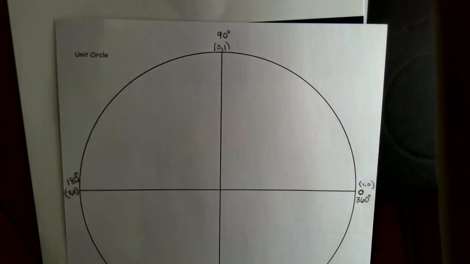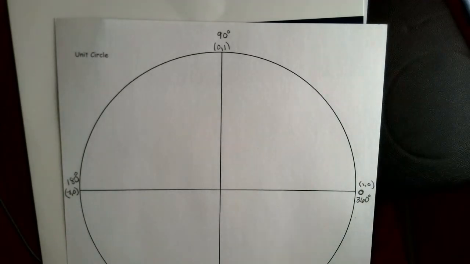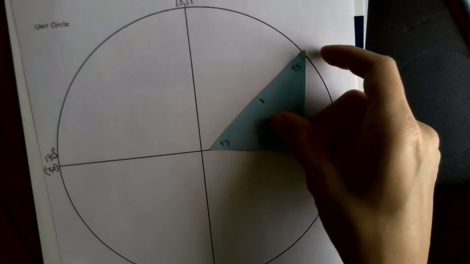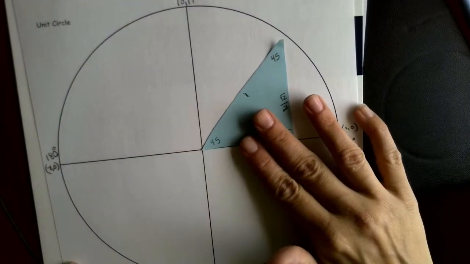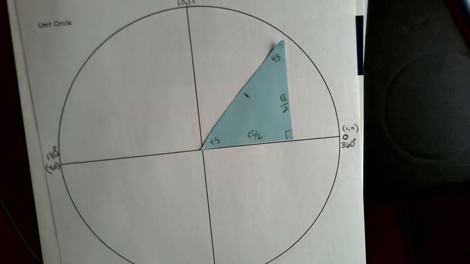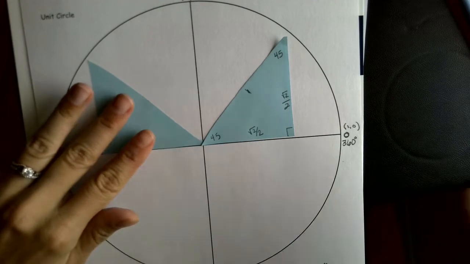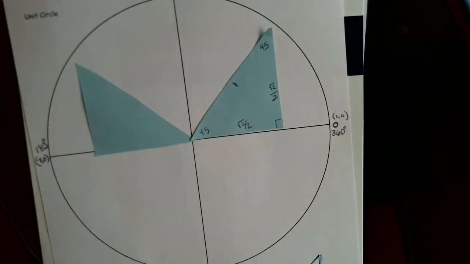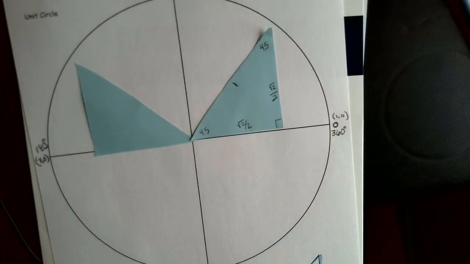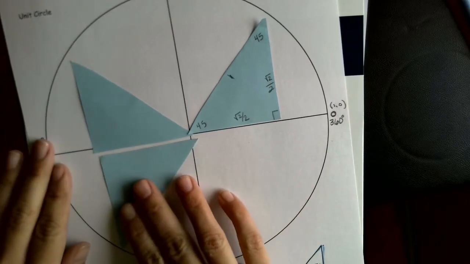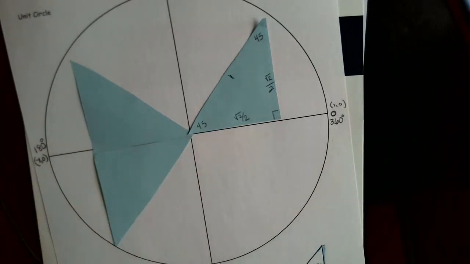Alright, now I want you to take all of your blue triangles. The 45s will come up from the center, and the 90-degree angle will lie on the x-axis. We want to make sure we are lining them up properly before we glue them.